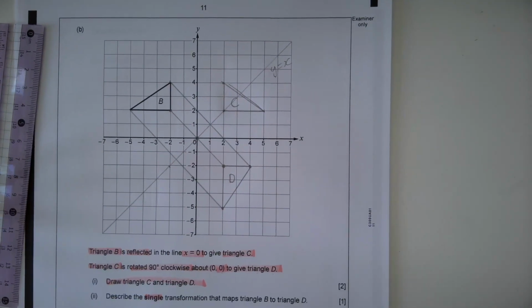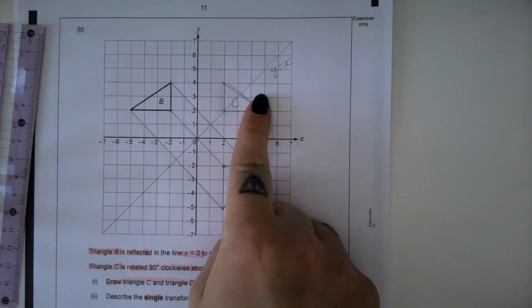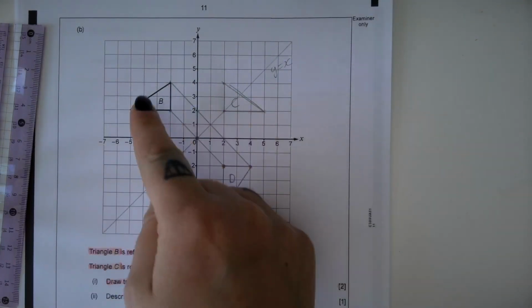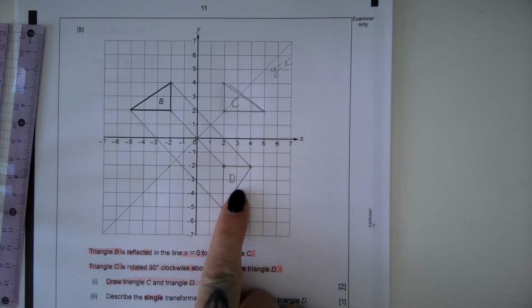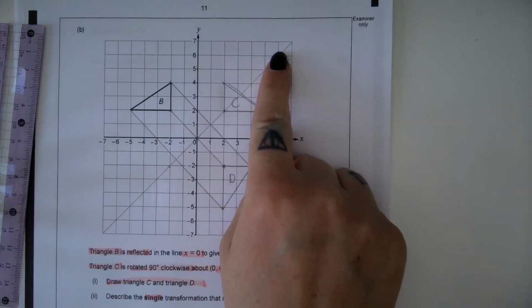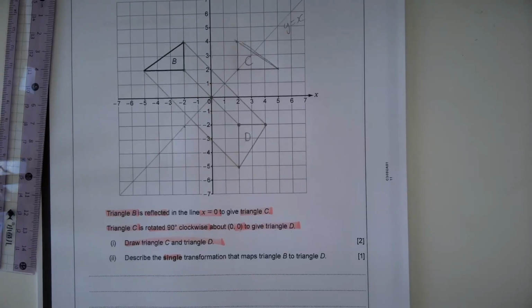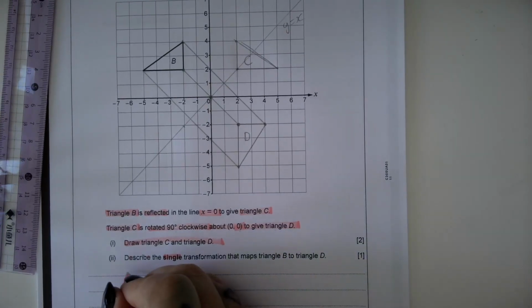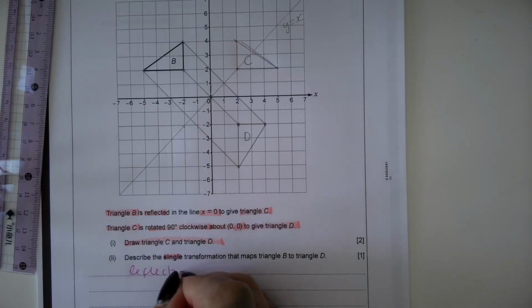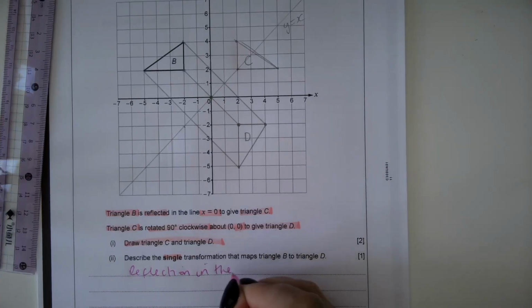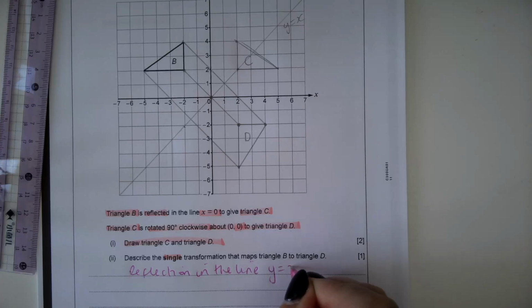It must be a reflection. And because it's not simply a reflection horizontally or vertically, it's got to be on a diagonal line. So that's the first diagonal line that I'm always going to check. y equals x. So the single transformation that maps B to D is a reflection in the line y equals x.